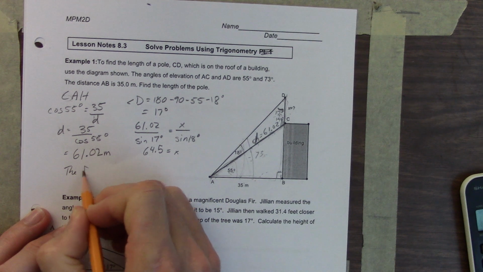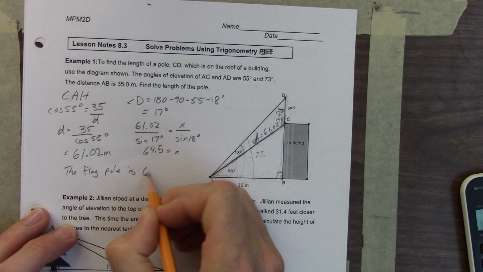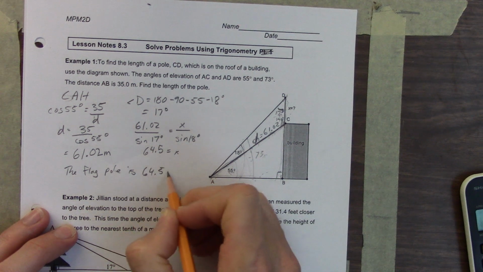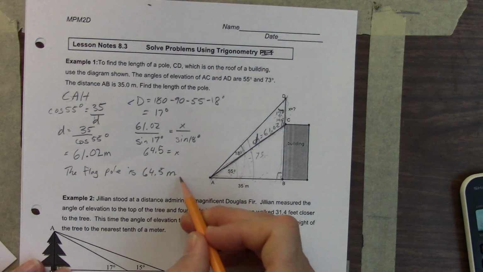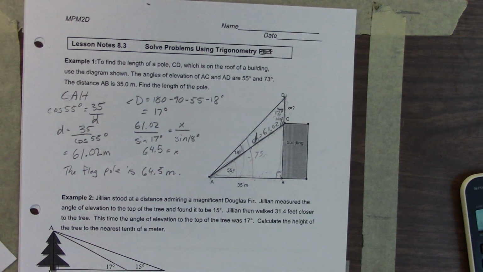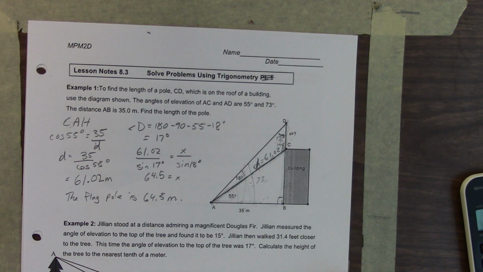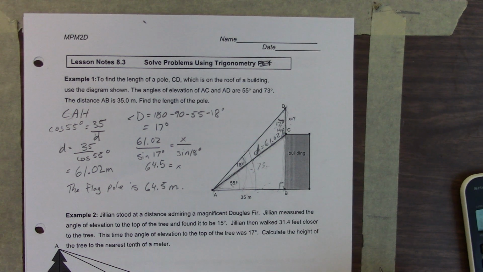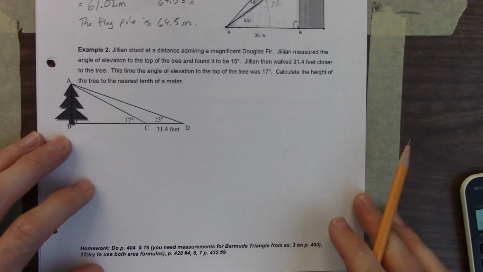The flagpole is 64.5 meters. It's a very, very tall flagpole. It's like 180 feet high. More, 190. Okay. Any questions on this one? Looks complicated, but when you break it down into all the steps, pretty easy. Example 2.